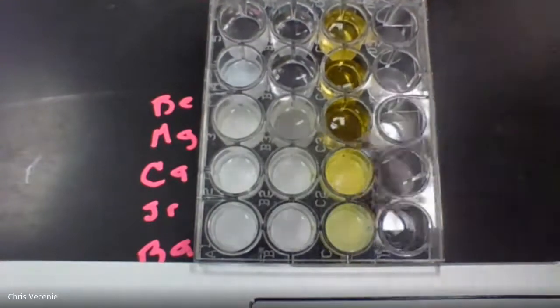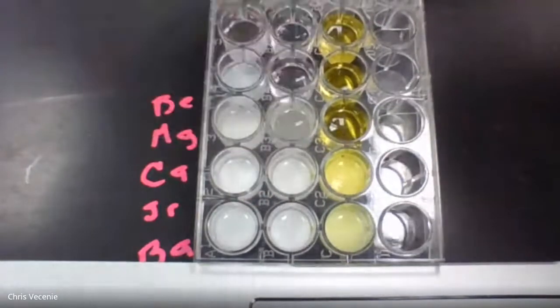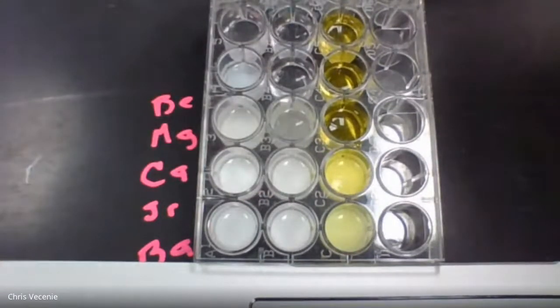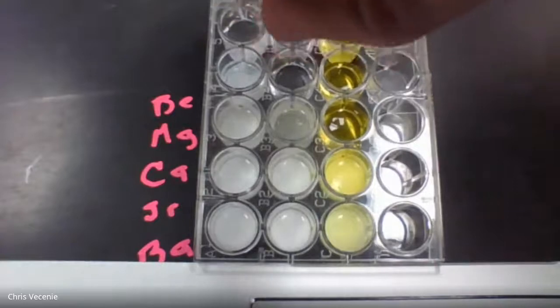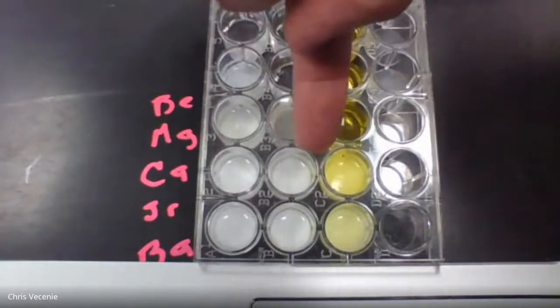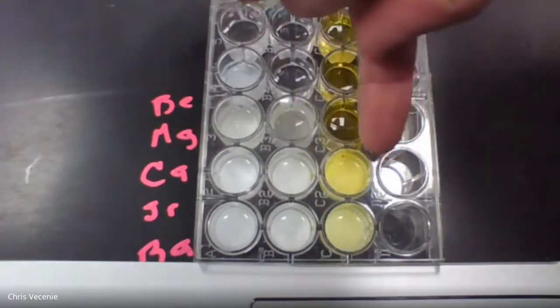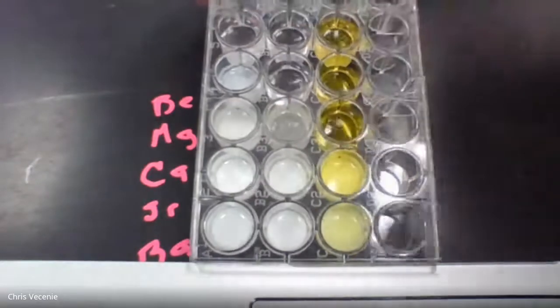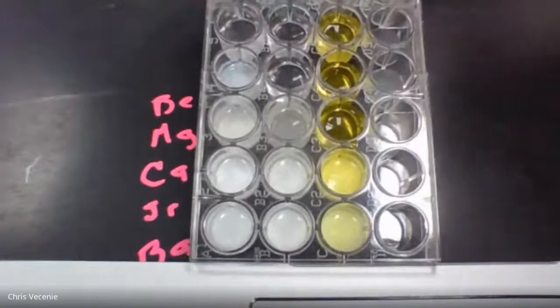The first vertical column, this is experiment 1 with your carbonate. The second column, the middle one, is experiment 2. And then this column here, this is experiment 3 with the chromate. So give it a pause and make the observations.